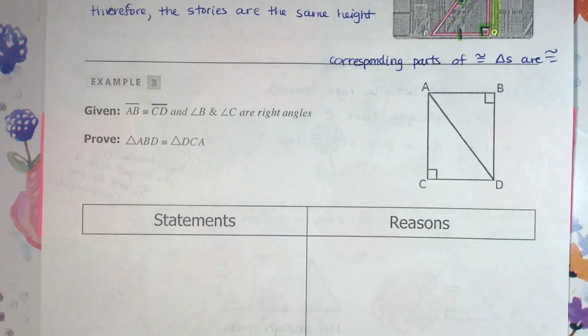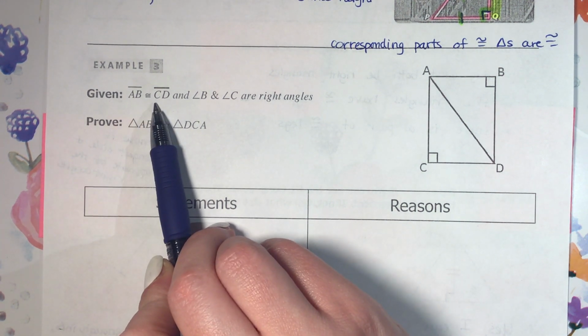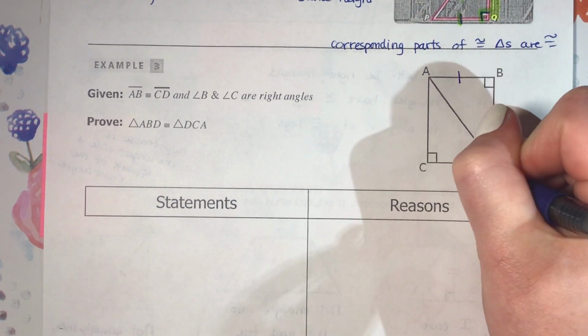Let's look at our final example. It's a proof. Remember to not let it intimidate you. Just take it one step at a time and we'll be able to get through it. So it says, given segment AB is congruent to segment CD, and angle B and angle C are right angles. So this is telling us right now that I have two right triangles in this problem because it gave us C and B are 90 degrees. So what else did it say? It said AB is congruent to CD, so I'm going to mark that, AB congruent to CD.